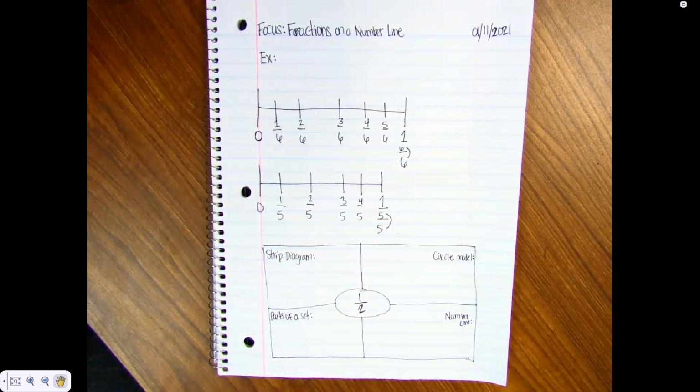So for my strip diagram, what shape do I need to draw to make my strip diagram? A rectangle.